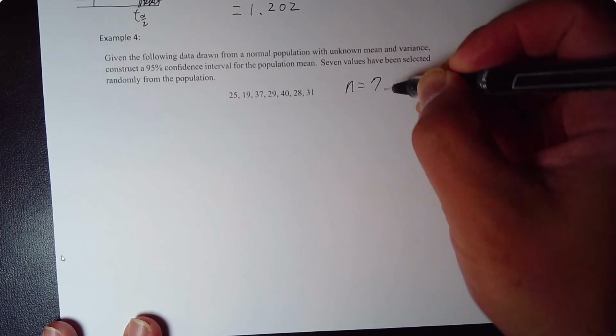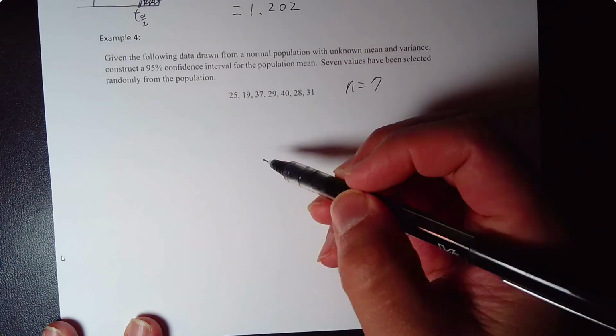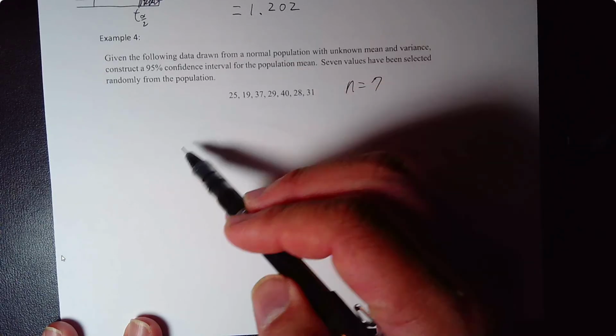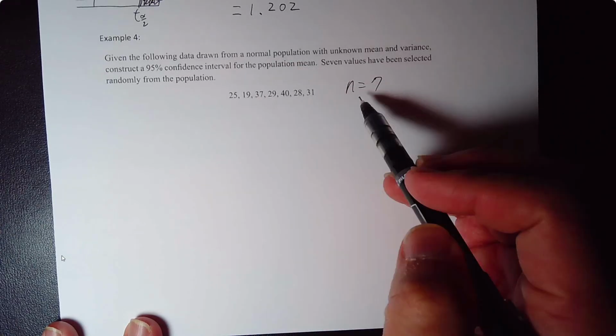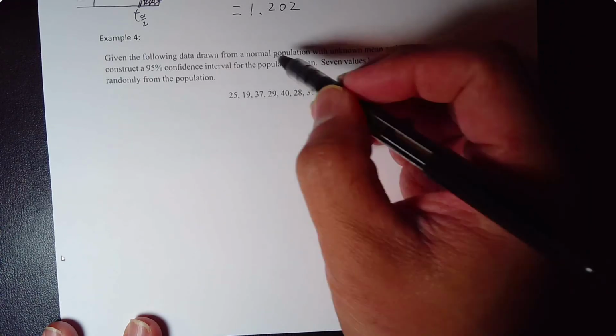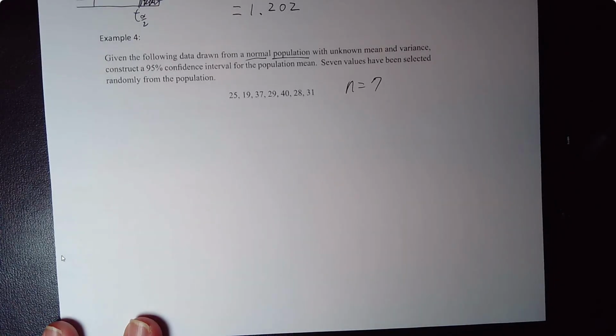Now, how is my sample mean distributed? Well, I can't use the central limit theorem because n equals 7. It's too small. It's less than 30. But I assume the sample is drawn from a normal population. Therefore, I can proceed with the problem because I know that the sample mean will have a normal distribution. I want a 95% confidence interval, so that means my alpha equals 0.05.